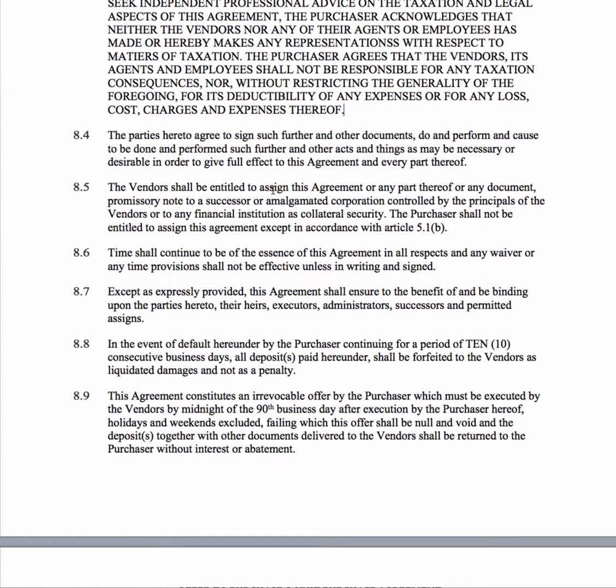The vendor shall be entitled to assign this agreement to any party. So this is allowing us to assign this agreement to a third party. We're notifying you that we want to have the right to do it. The purchaser shall not be entitled to assign this agreement except in accordance with 5.1, which we talked about, which is the clause that says that the person that you assign a contract to must confirm that he's willing to accept all of this contract that he's signing with us.